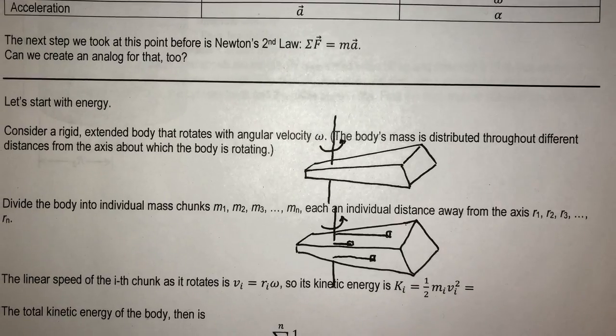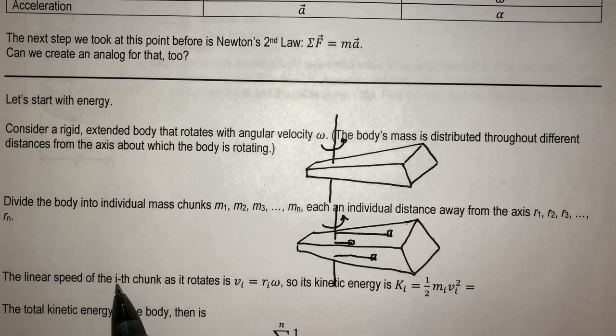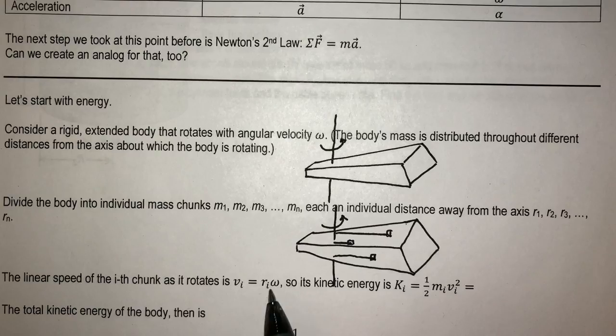If we pick a random index i, and we say, hey, mass number i, come on up, you have some linear speed according to that formula we got last week: the angular speed times the distance away from the axis of rotation. So if we know v, we can calculate the kinetic energy, because remember, speed is all we need for kinetic energy.